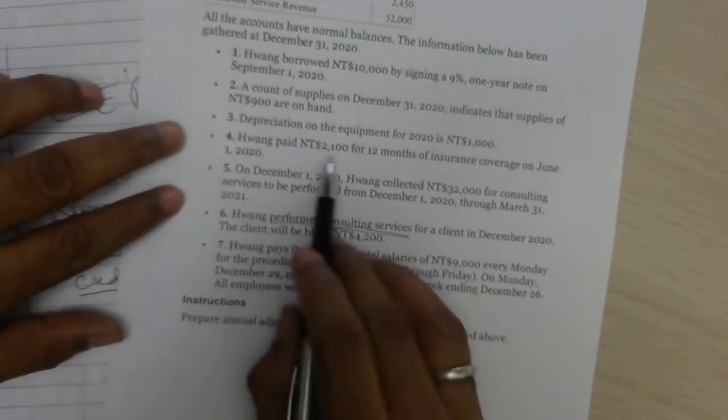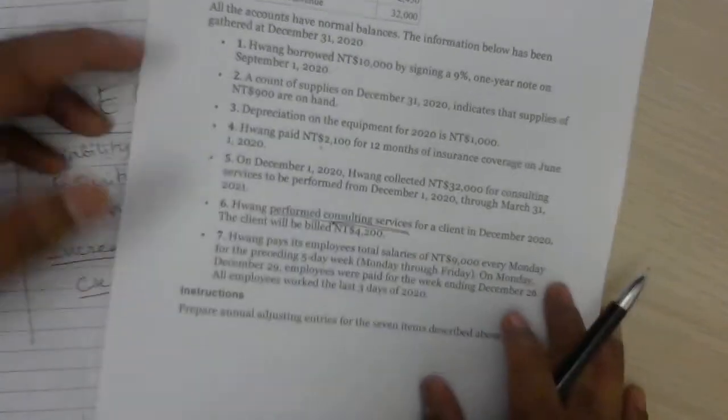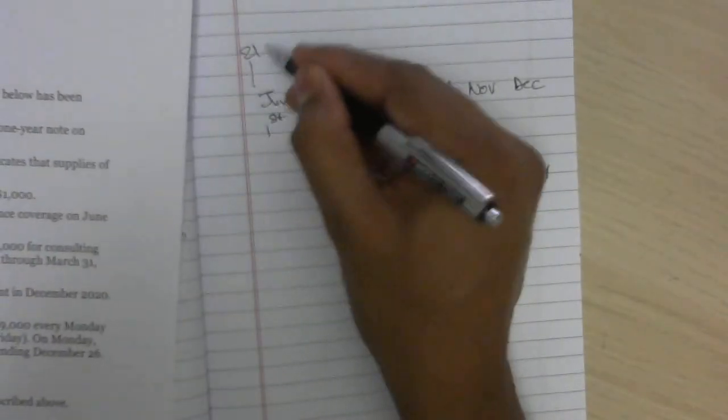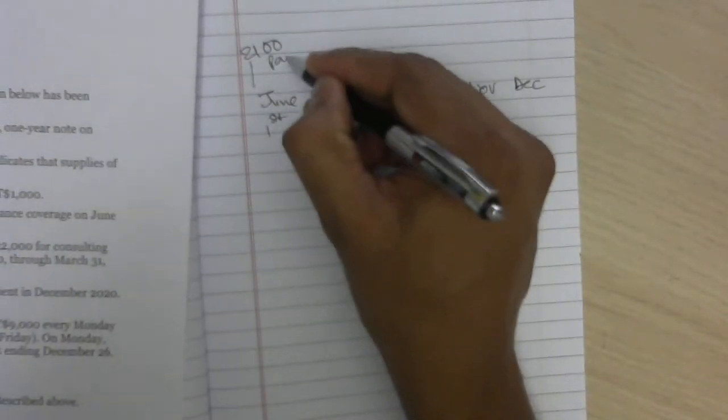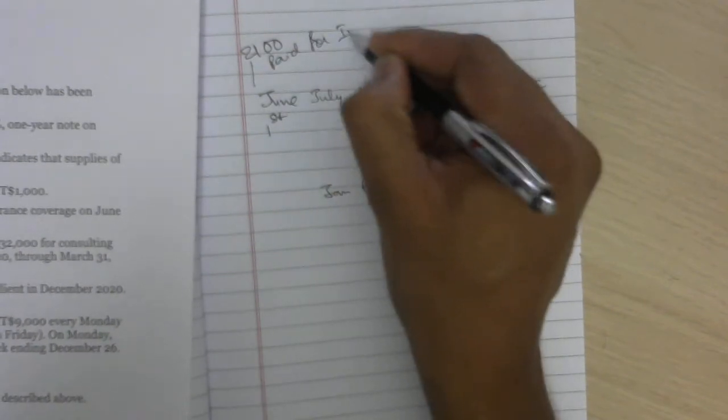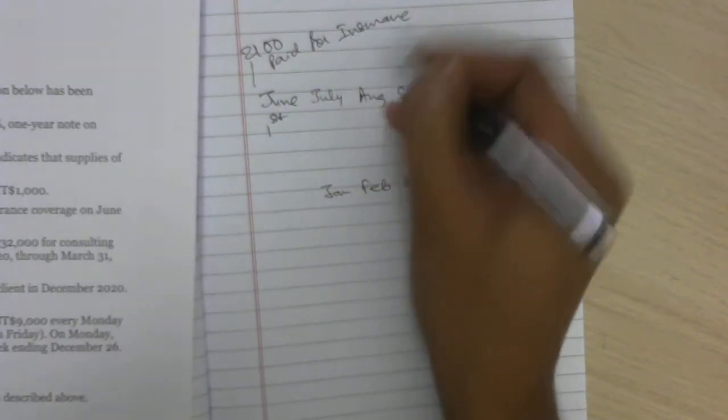So June again is there, 1 year. Okay, so how much you paid? The amount paid was 2100. So on 1st June, 2100 paid for insurance for 1 year.